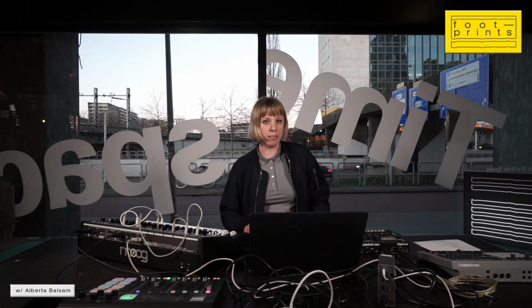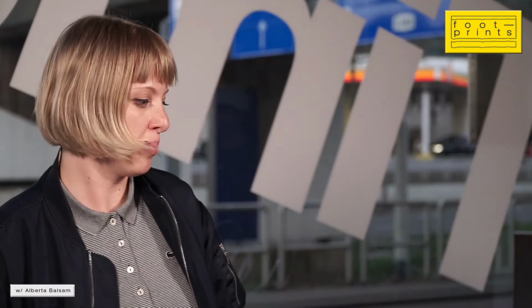And this is a bit how I play live as well. If I make ideas on this setup, I can then transfer them to Ableton, and I can record them and I can make tunes out of it.